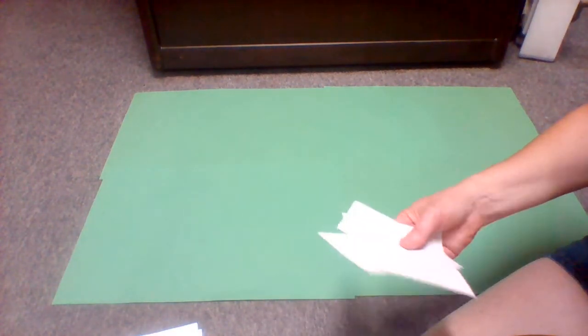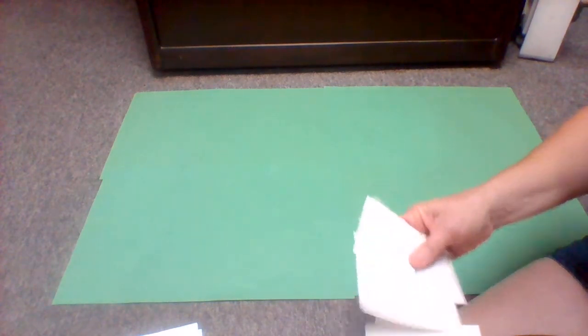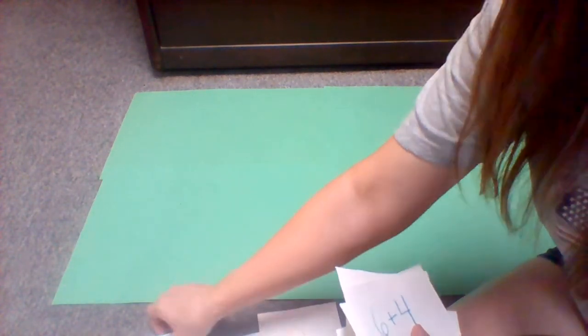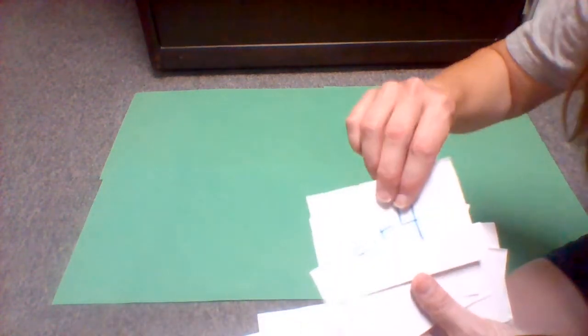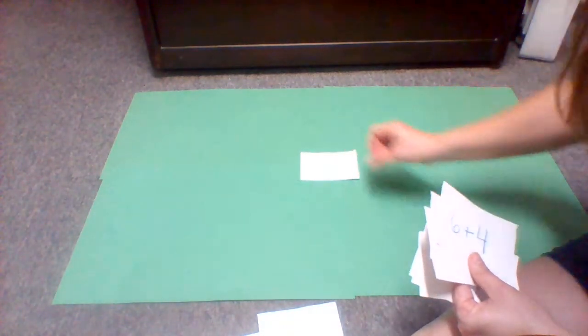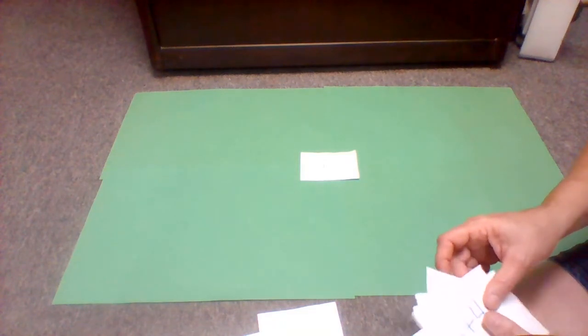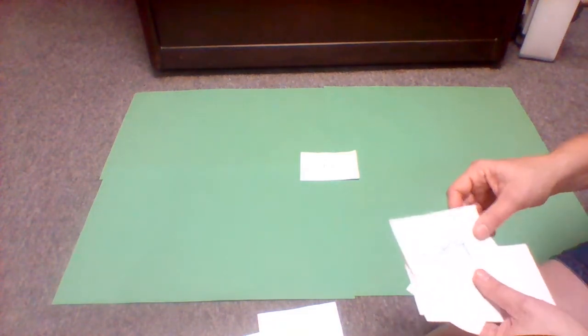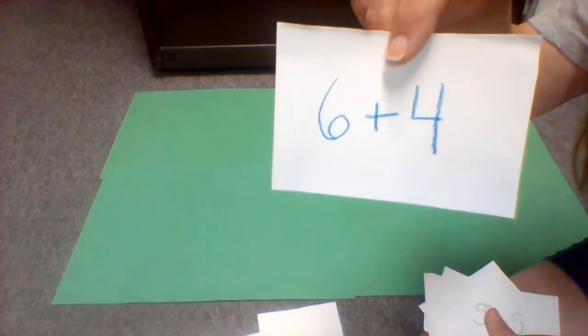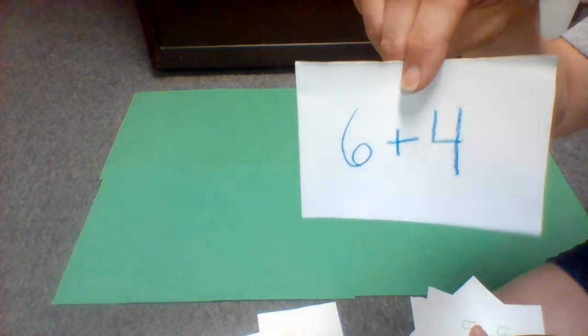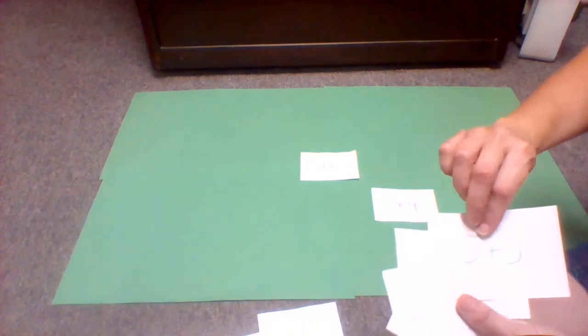equations that equal 10. So we all know what an equation is, right? Like this is an equation, 6 plus 4 equals 10. So I'm going to put a 10 right here, and I'm going to make different cards that have different combinations that equal 10. So this is 6 plus 4. You can also flip-flop it and say 4 plus 6. You can write 2 cards for that.